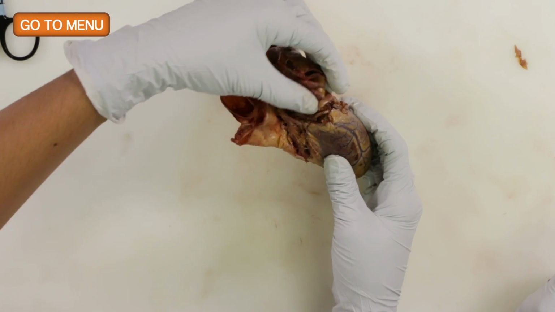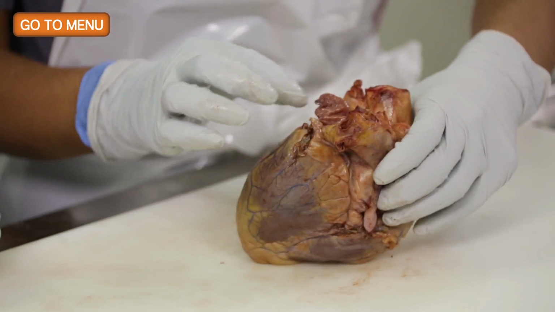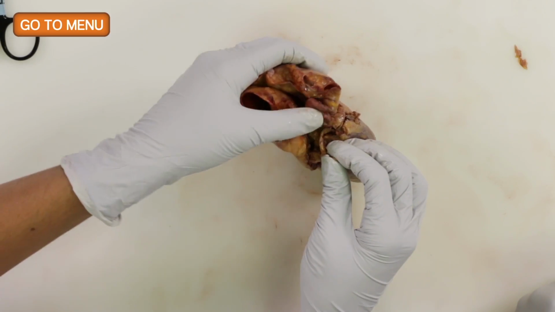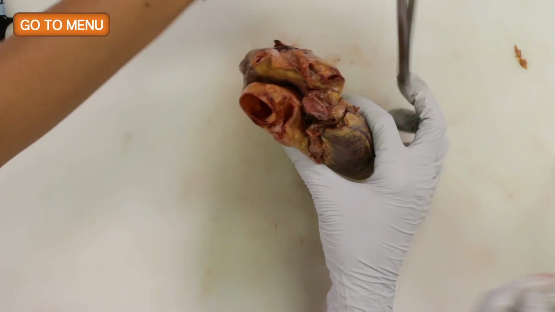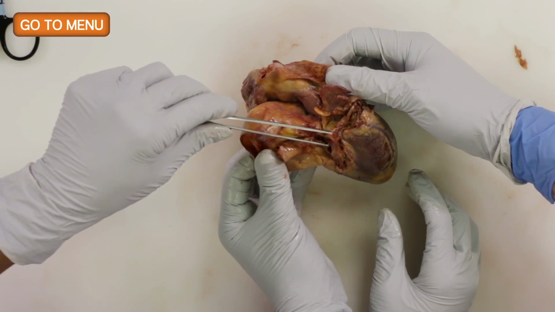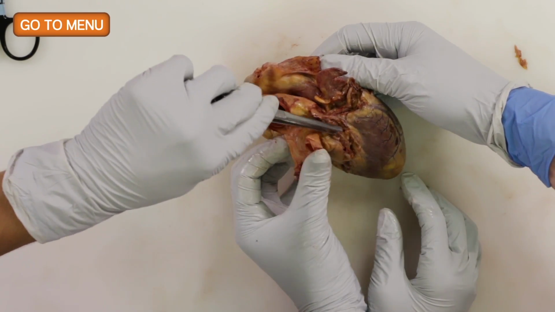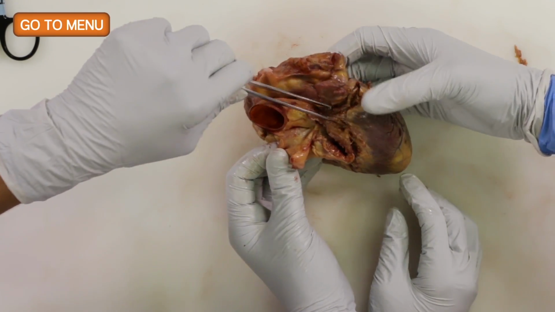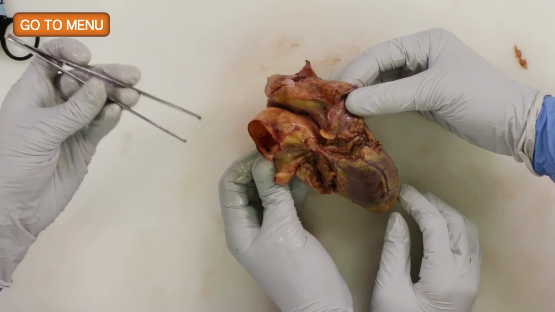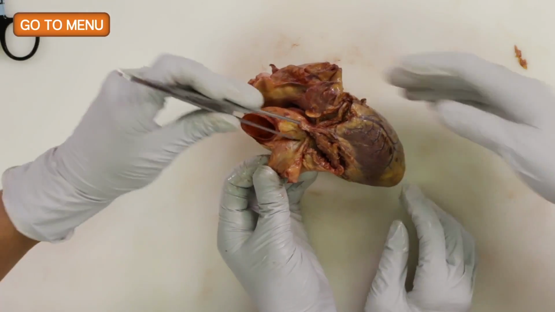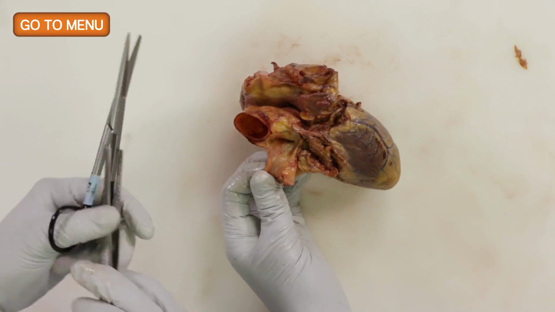why don't you show what you've done here? So starting at the left coronary cusp, I dissected the left coronary artery. This is the main left coronary artery, and it branches down into the left anterior descending artery, and then it comes around here all the way around as the left circumflex. All right, so you want to complete the removal of that left coronary?